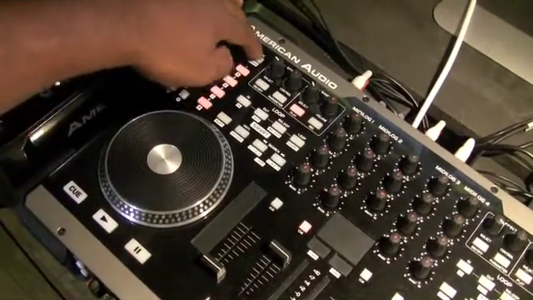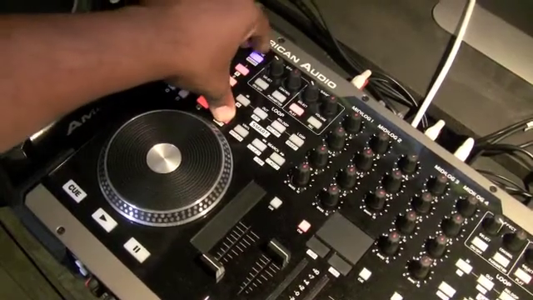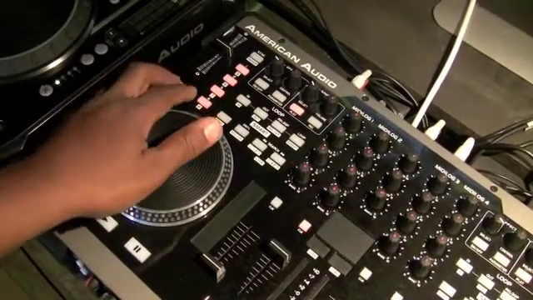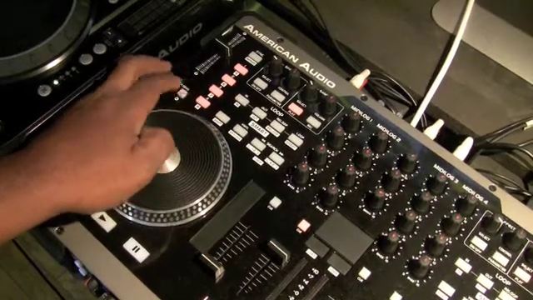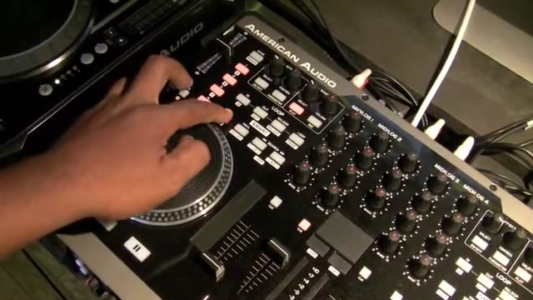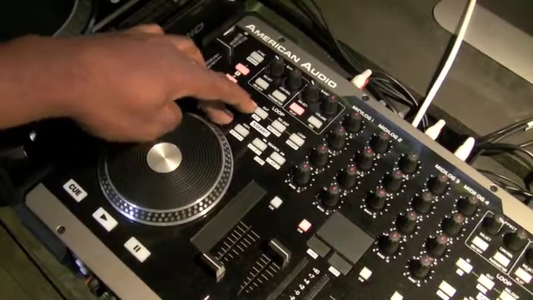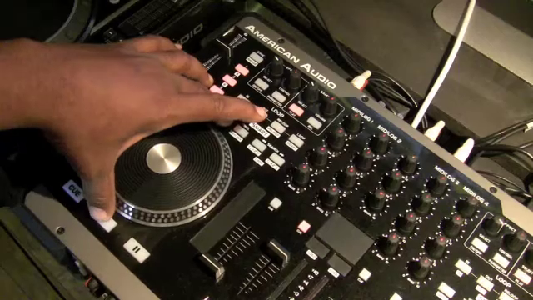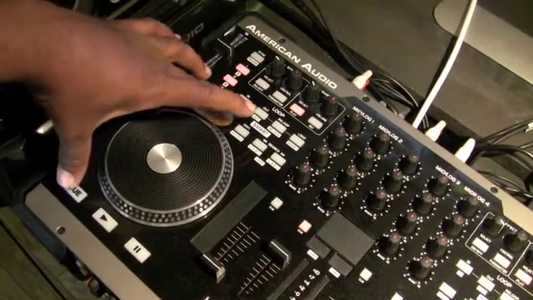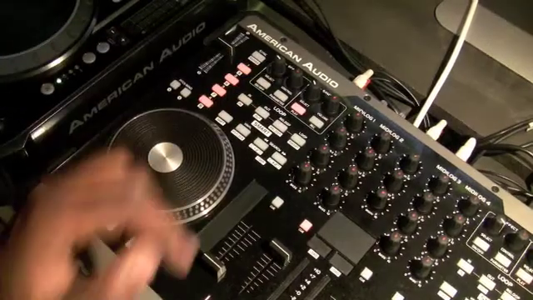The same for the sync function. If I hit the sync button, it syncs deck A. If I shift and sync, it syncs deck C. The pitch bend, without touching the shift button, works deck A. When you hit the shift button, it works deck C. The same with your Q and play. If you hold the shift and hit play, deck C will play. If you hold the shift button and hit the Q, you pause deck C. Okay.